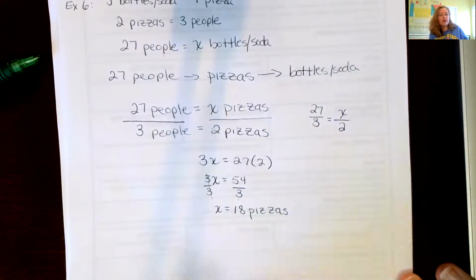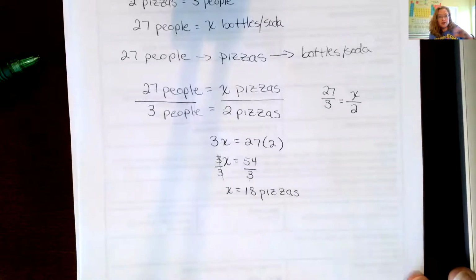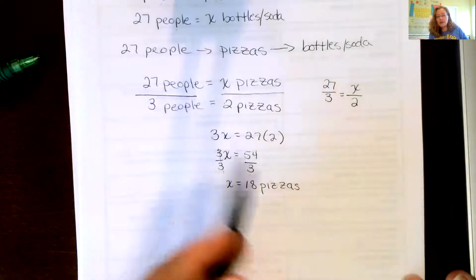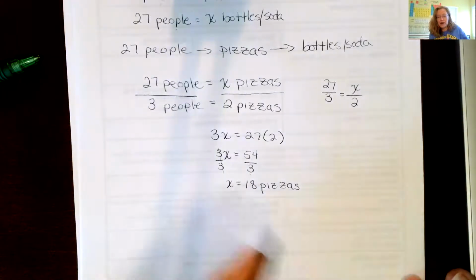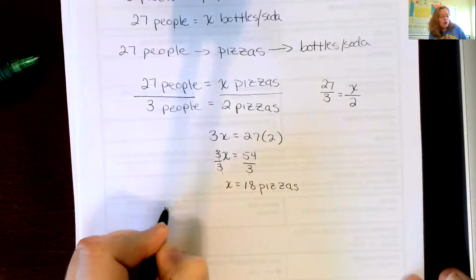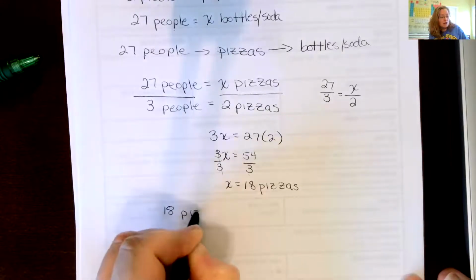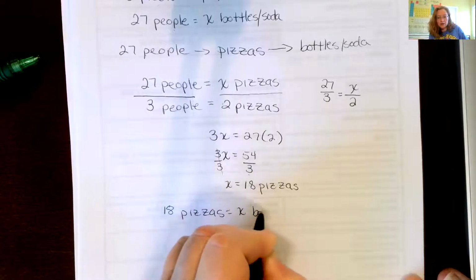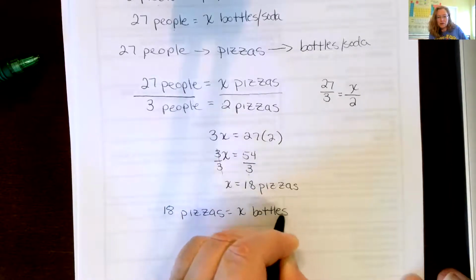Now you may have a very different number if you strategized in a different way to get this, but at least I'd know for 27 people, I need to call and place an order for 18 pizzas. Now, for the bottles of soda, with 18 pizzas, let's see how many bottles of soda that is. I'm just going to put bottles for now.